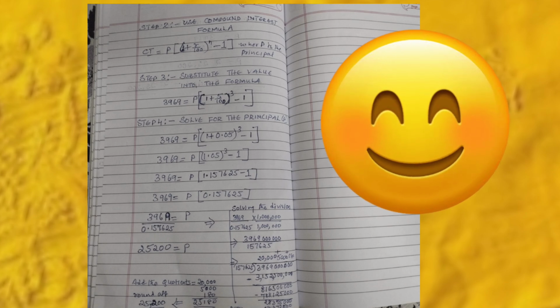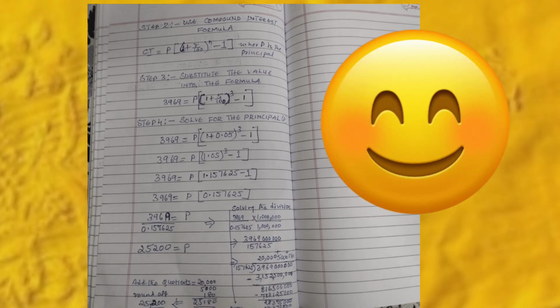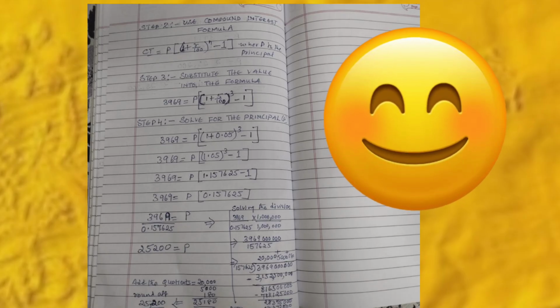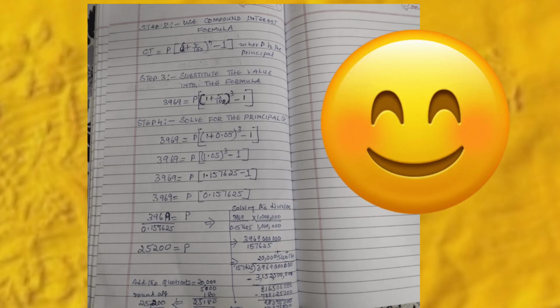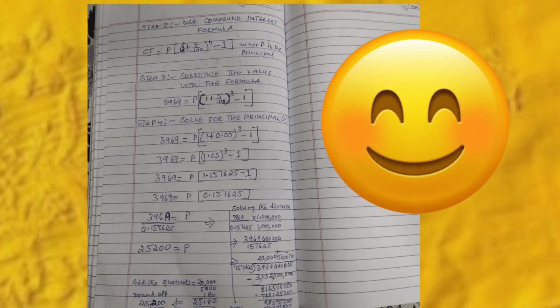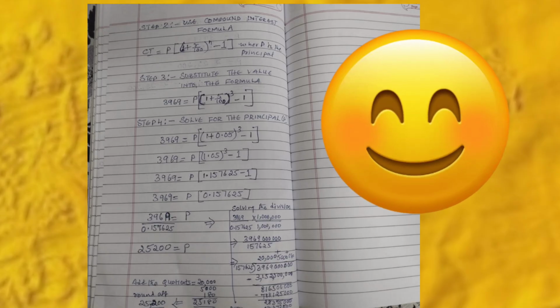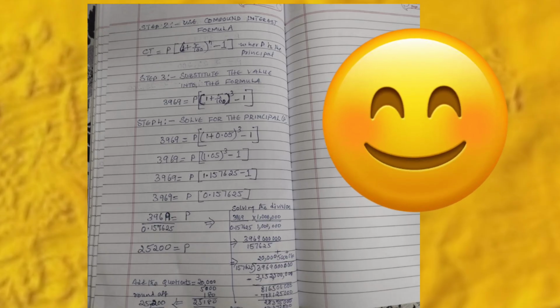So after all these divisions, in the last answer you have to add 20,000 plus 5,000 plus 180. After adding that, you will get the quotient, 25,180. You can round off the 180 to 200, so it becomes 25,200. So the principal amount is going to be 25,200.